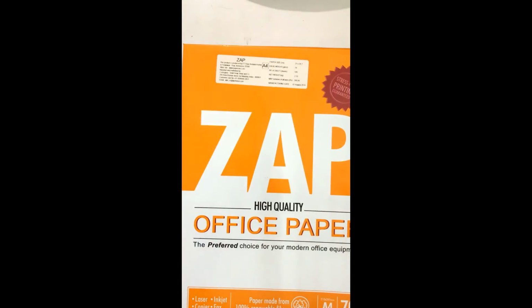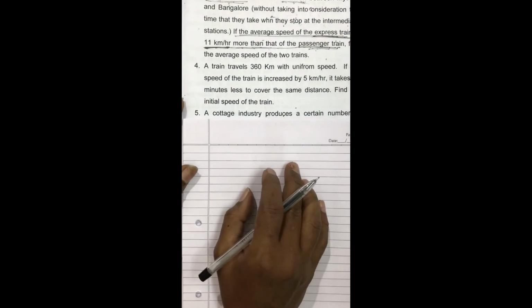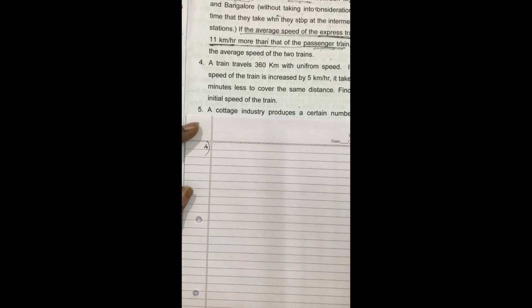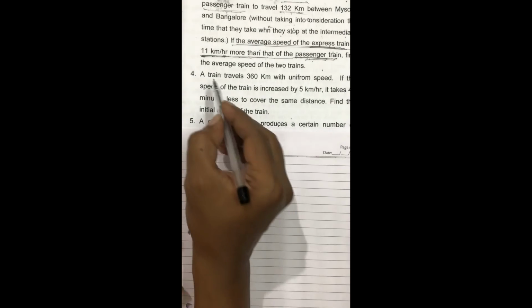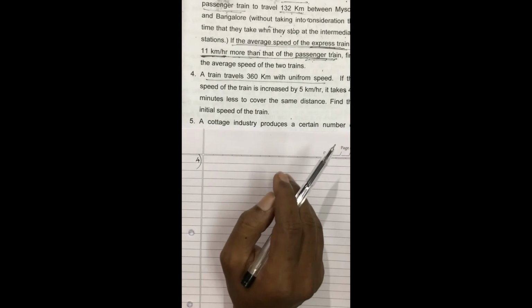Okay, so let us know. I'll wait after this 4th question. I hope we complete this as swiftly and as smoothly as we have done 3 questions. A train travels 360 km with one uniform speed. If the speed of the train is increased by 5 km per hour, it takes 48 minutes less.